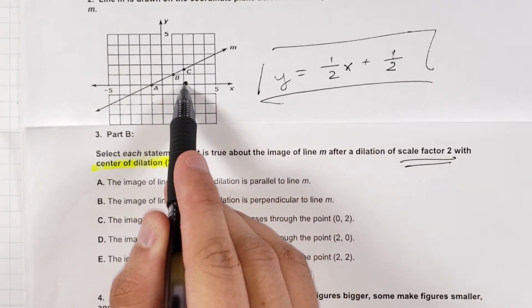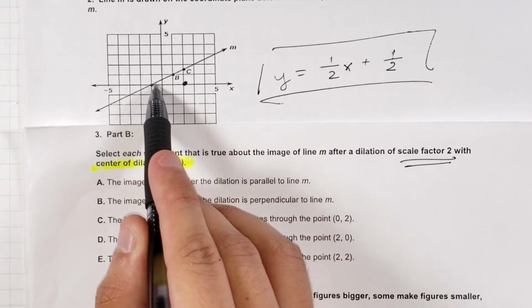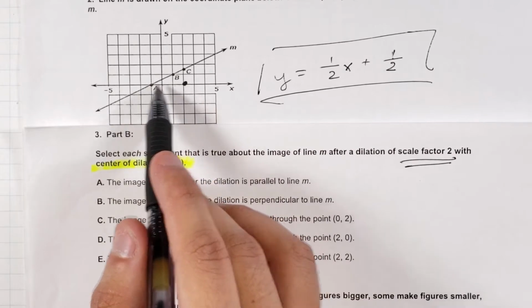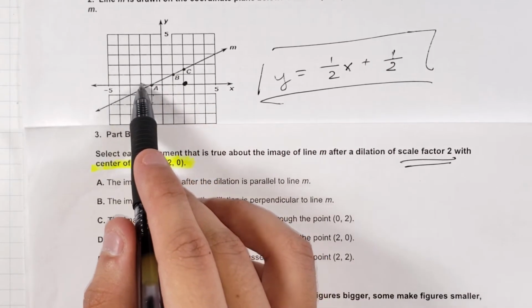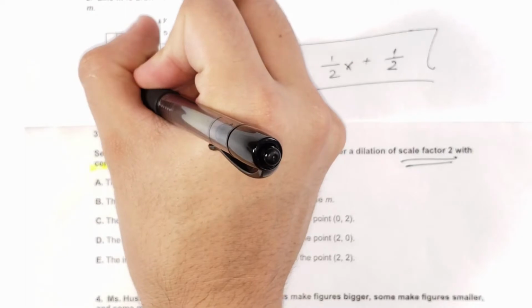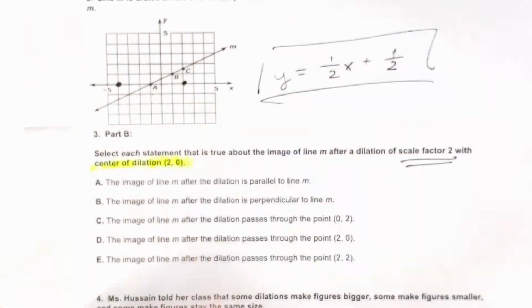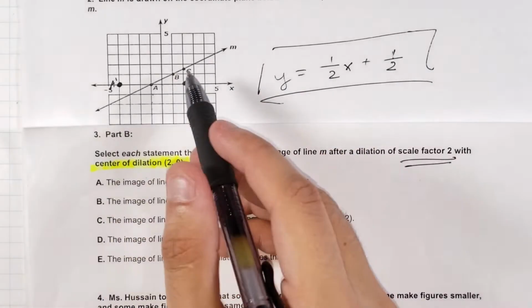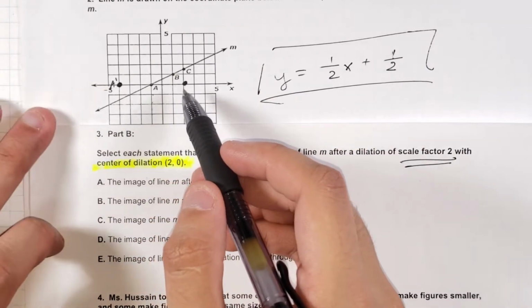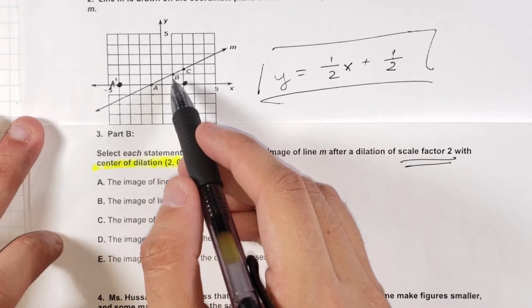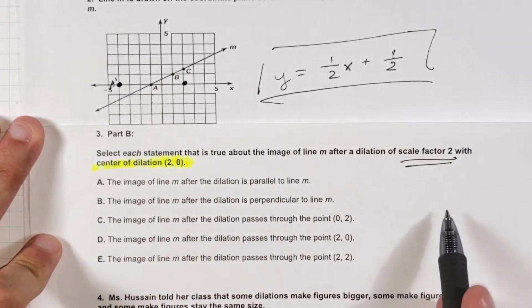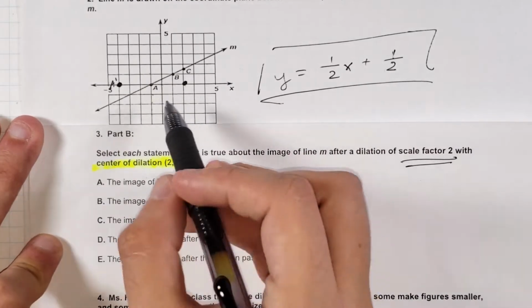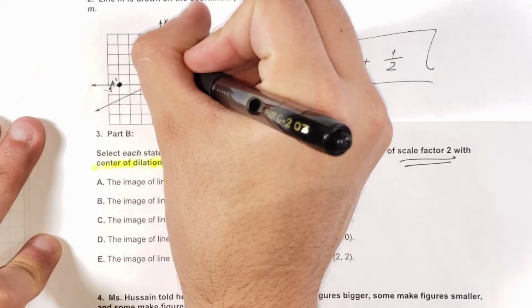So this point is (2, 0), and A is 1, 2, 3 away. That means the new point A, I'm going to call it A prime, needs to be 1, 2, 3, 4, 5, 6 away from the center of dilation. So here's our A prime. Likewise with point B, it is left 1, up 1 away. Because the scale factor is 2, this new point B needs to be left 2, up 2 away. So left 2, up 2 will be here.